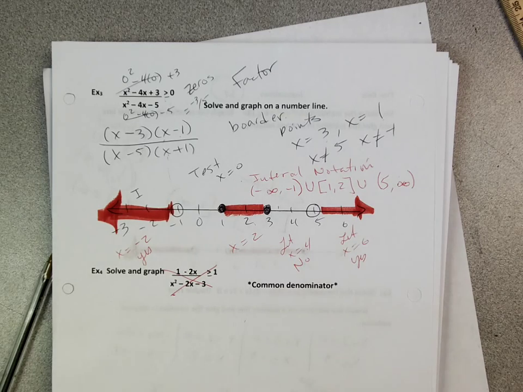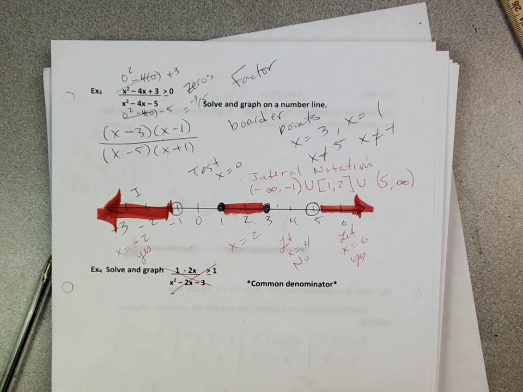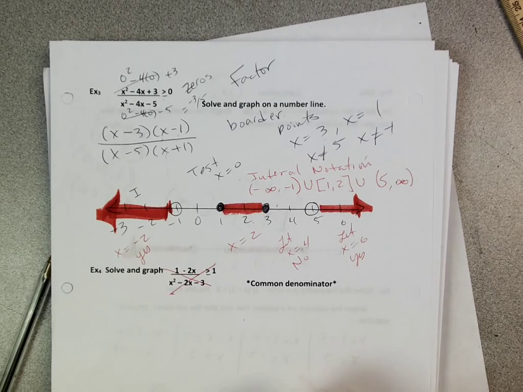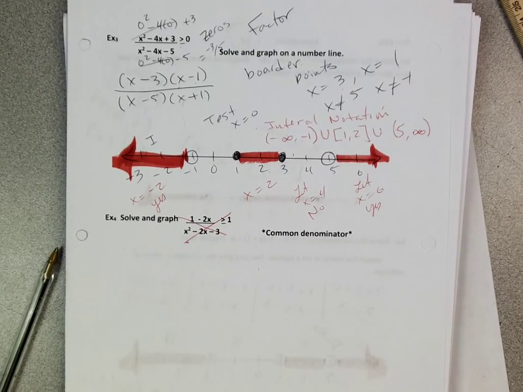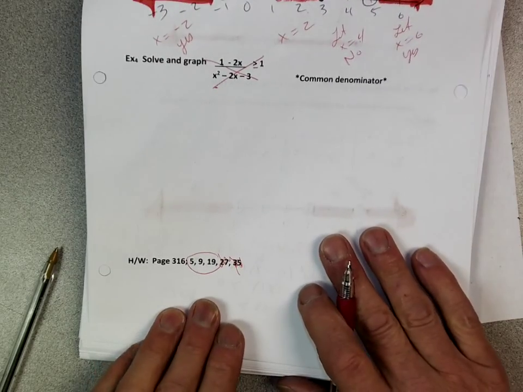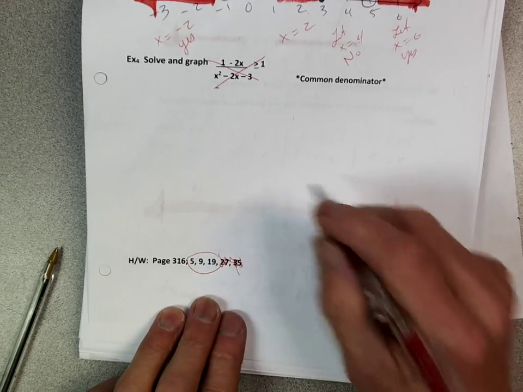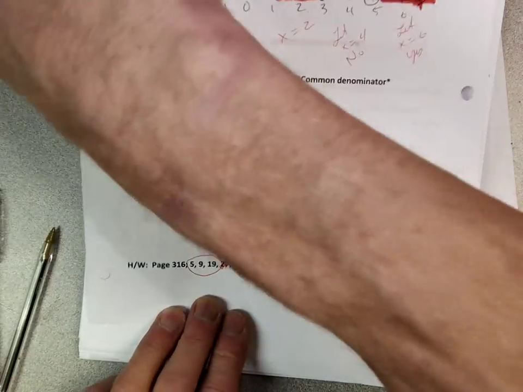316. Alright, 5 looks great. I'm happy with 5, 9, 19. Let me check this 35. Yeah, don't do 35. You can take 35 out. And you can even take 27 out. How's that? So it's just 3 problems. 5, 9, and 19. Aren't you lucky? There you go. So I'll just do 5, 9, and 19. You can take 27, 35. And we'll talk about example 4 when I come home tomorrow.